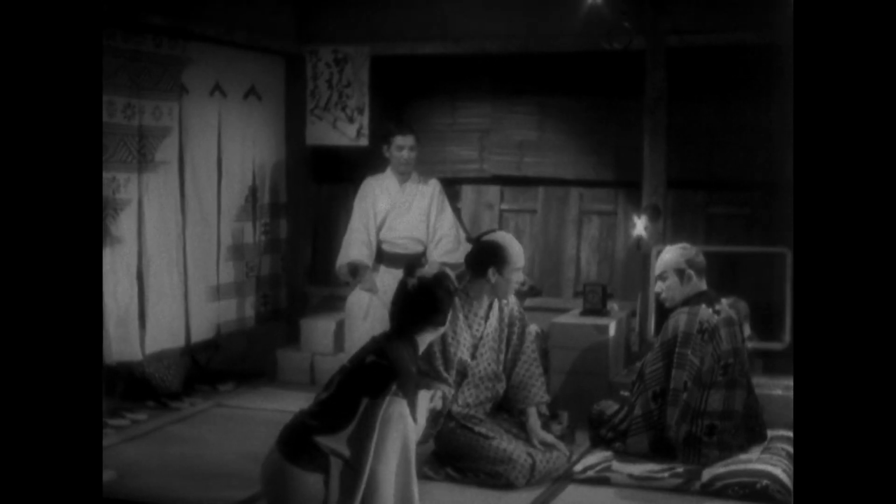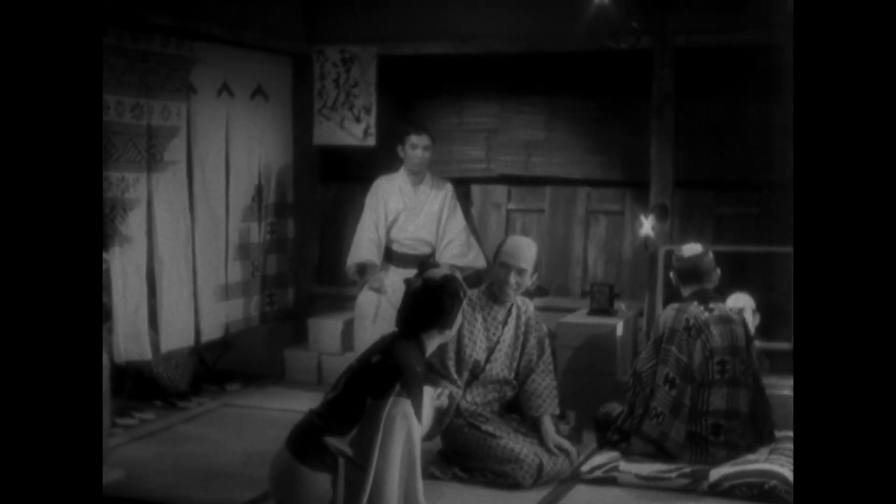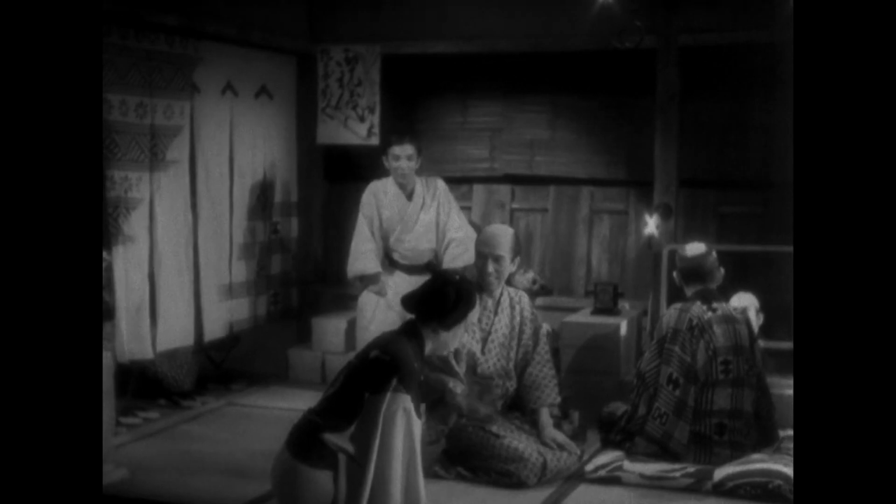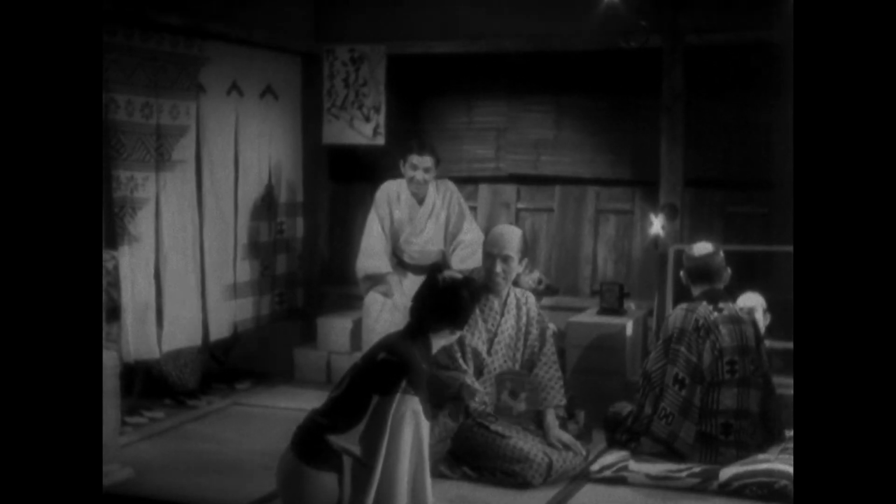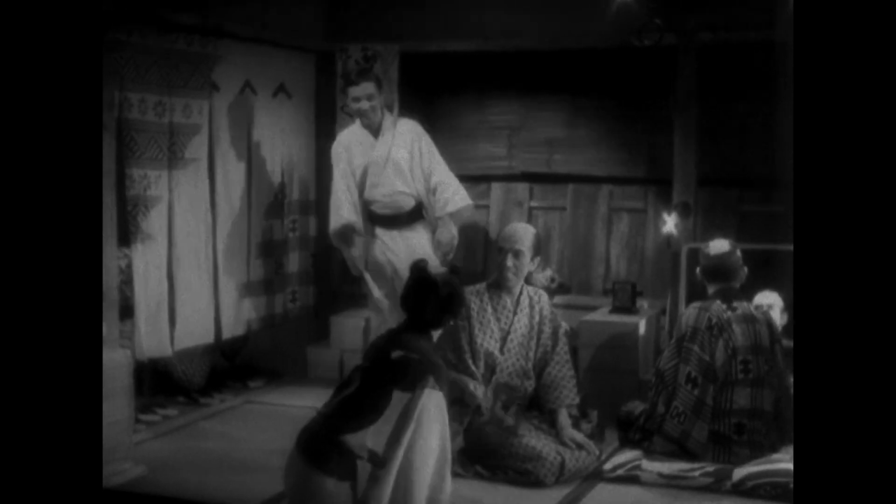Kikunosuke asks his father how his performance was because he lacks confidence in himself. This is a great example of how camera angles can be used to reveal the scale and vulnerability of a character in a movie.